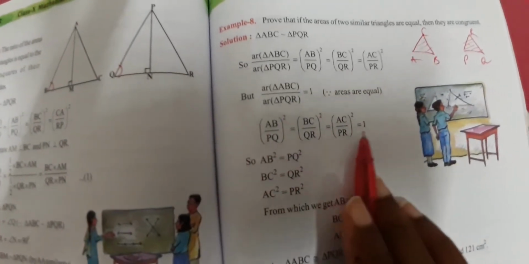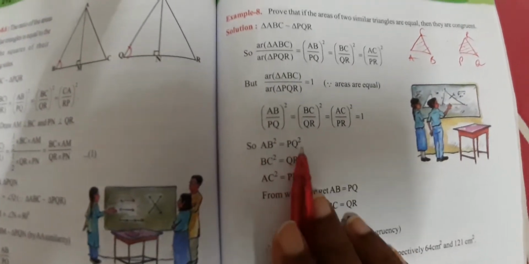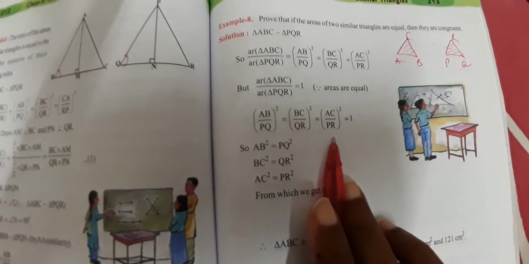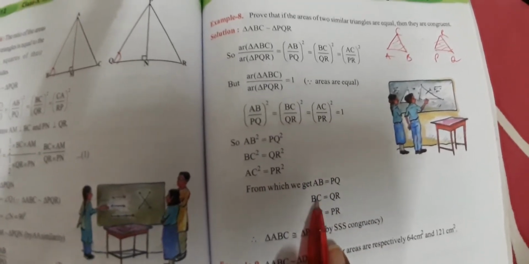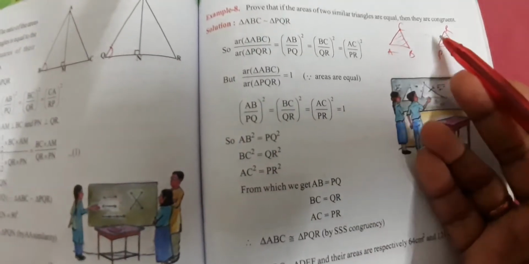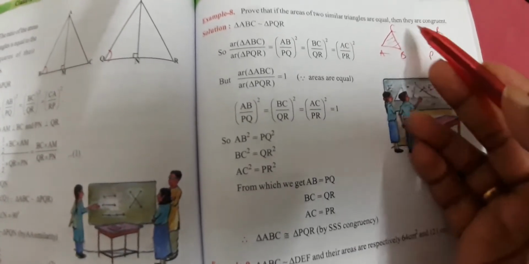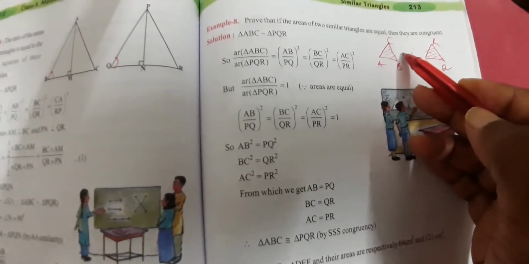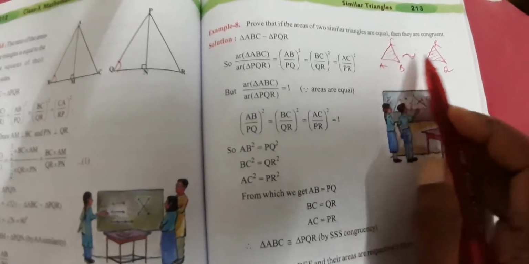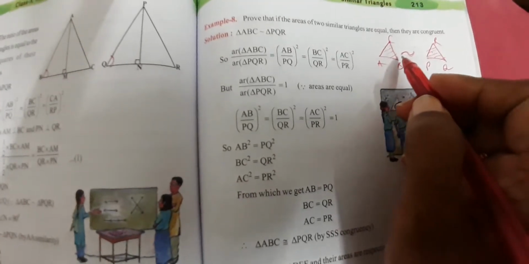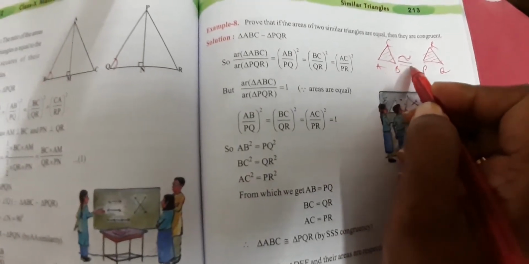Hence, the ratio of the squares is equal to 1, which implies AB square is equal to PQ square, BC square is equal to QR square, AC square is equal to PR square. Taking root on both sides, you will get AB is equal to PQ, BC is equal to QR, AC is equal to PR. That means corresponding sides are equal. Already due to similarity, you have corresponding angles equal. Now corresponding sides are also equal, because areas are equal. Thus you can say that these two triangles are congruent, and this is the symbol for congruence.